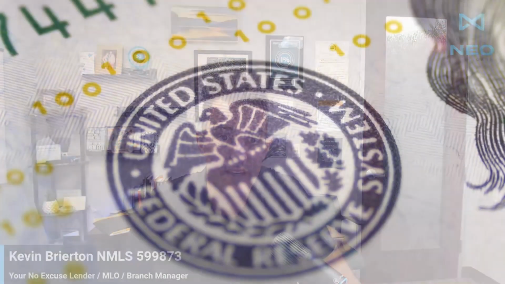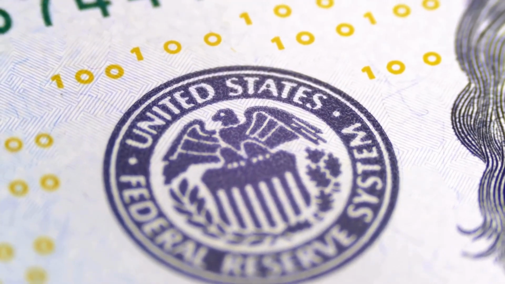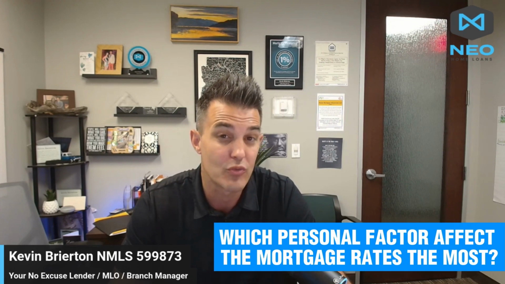So when the Fed decides they want to tighten up the money supply, they raise the Fed funds rate. While this doesn't directly increase mortgage rates, eventually banks and lenders must follow suit to keep up with borrowing costs from the Fed. So which personal factors affect the mortgage rates the most?